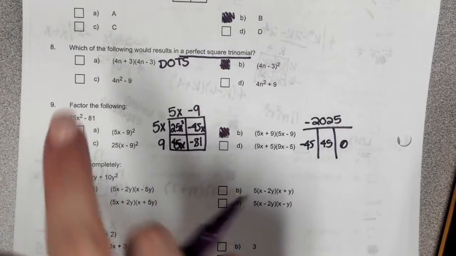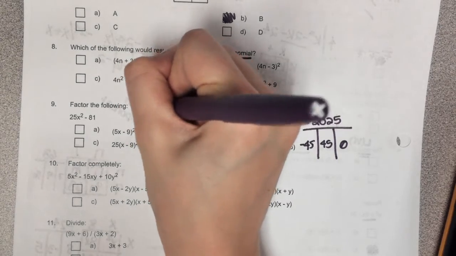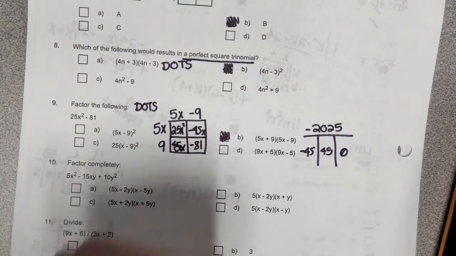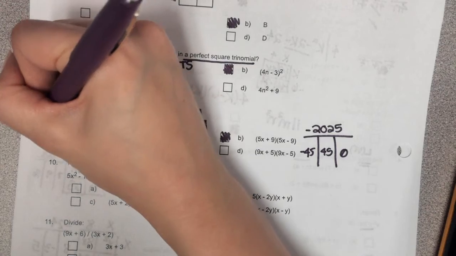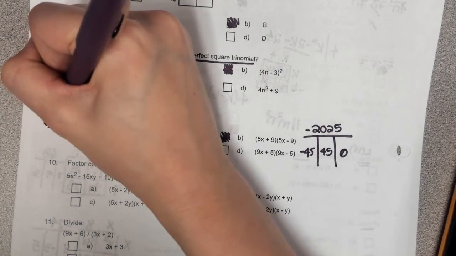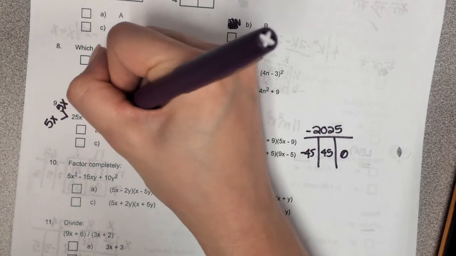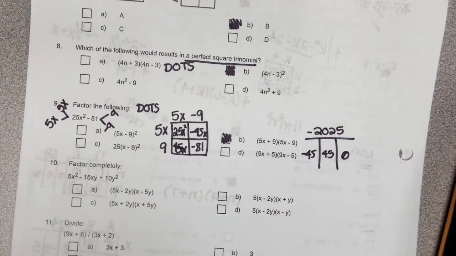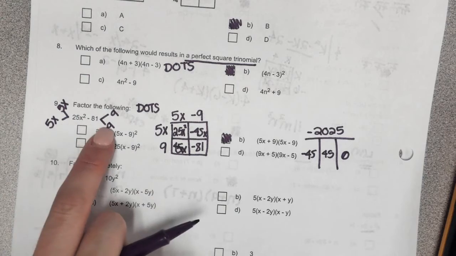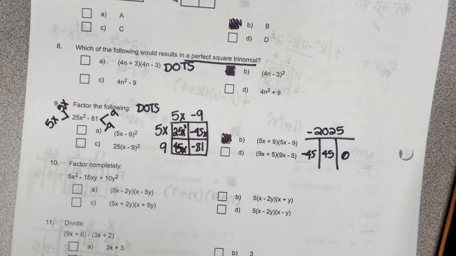Now, this is a DOTS. So if you had recognized beforehand that this was a difference of two squares, you can just know that 25 breaks into 5x times 5x. 81, or negative 81, can break into a negative 9 and a positive 9. So your factors have to be 5x minus 9 and 5x plus 9.